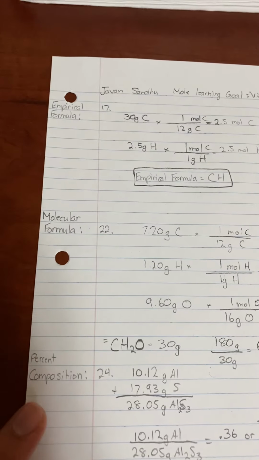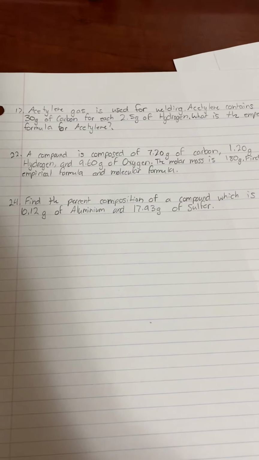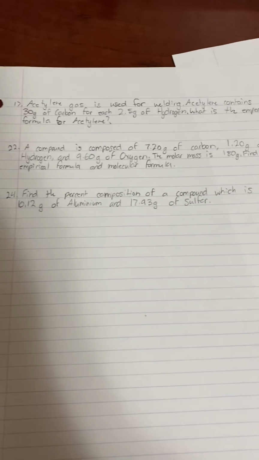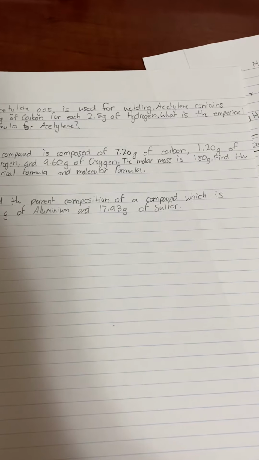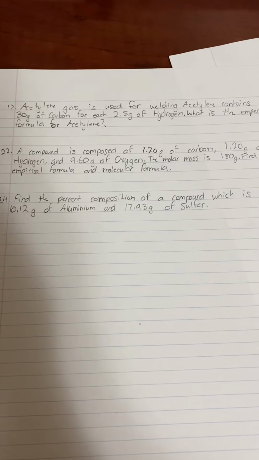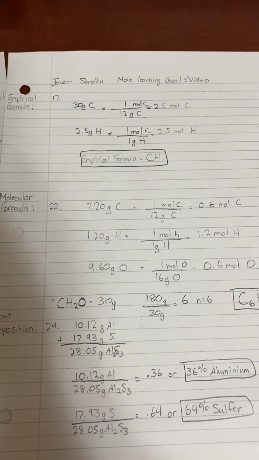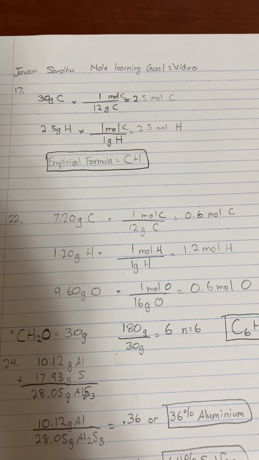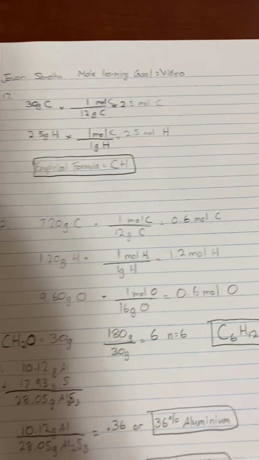Next, we move on to number 22, which is molecular formula. The question stated, a compound is composed of 7.20 grams of carbon, 1.20 grams of hydrogen, and 9.60 grams of oxygen. The molar mass is 180 grams. Find the empirical formula and molecular formula. So to do this, first you get your 7.20 grams of carbon and multiply that by 1 mole of carbon over the atomic mass of carbon, which is again 12 grams of carbon. That equals 0.6 moles of carbon.